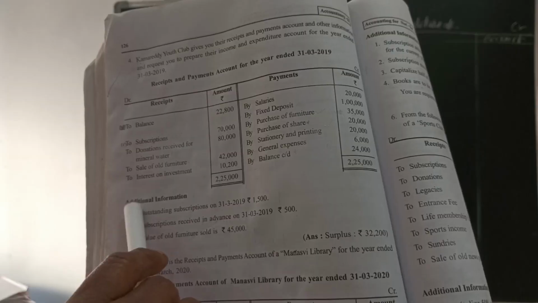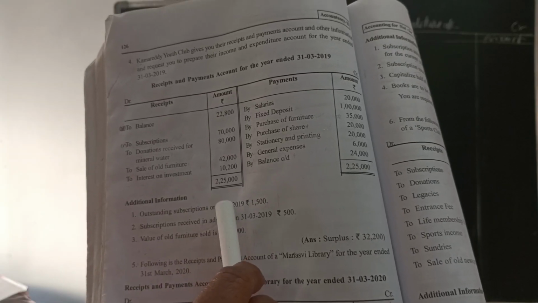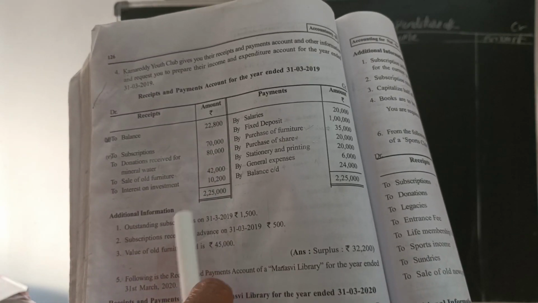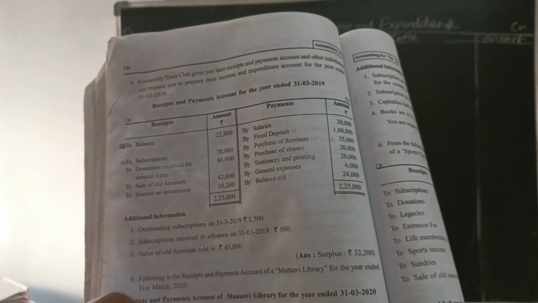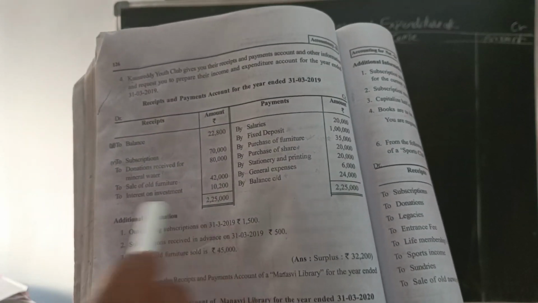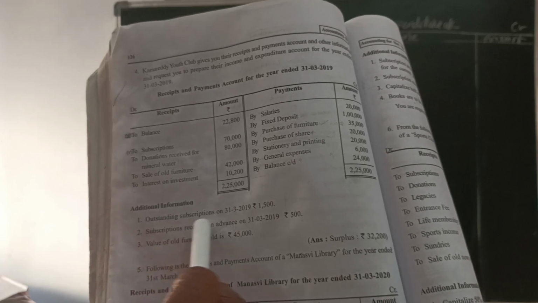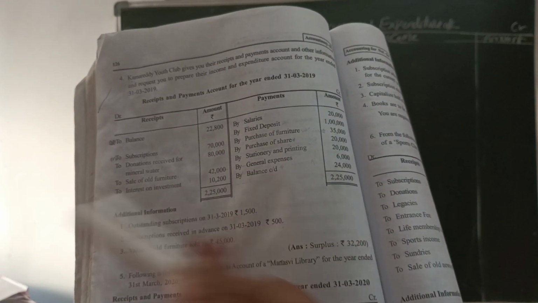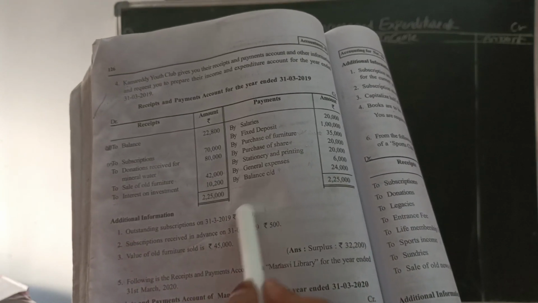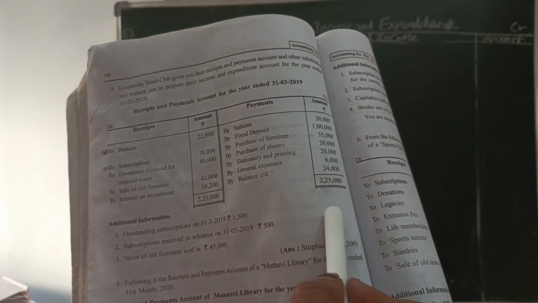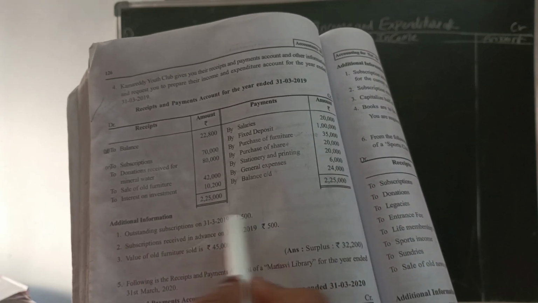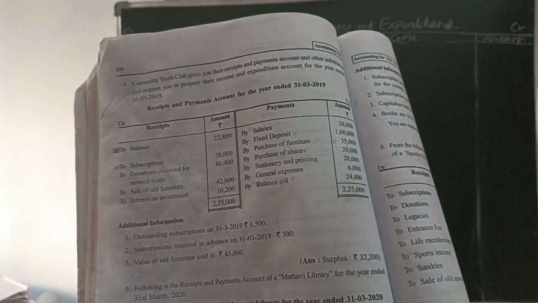Coming to the adjustments: outstanding subscriptions on 31st March 2019 are 1,500. Outstanding means we need to receive it, so add it to subscriptions on the receipt side. Then subscriptions received in advance: this is 2019, but we are receiving the 2020 amount in 2019, so deduct it from subscriptions.